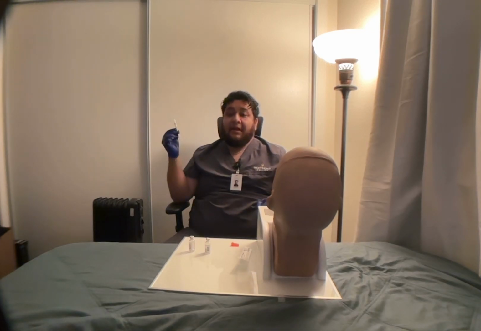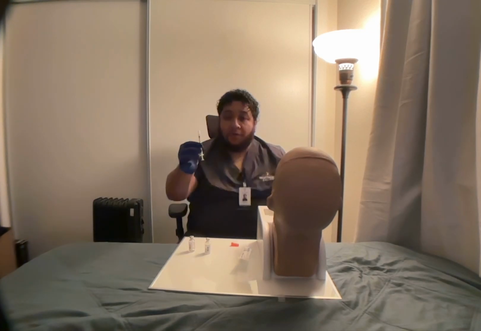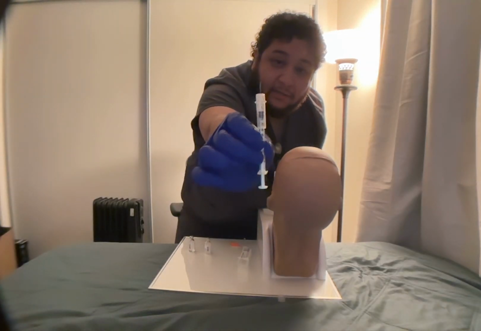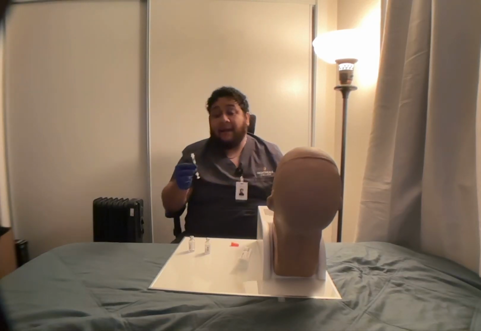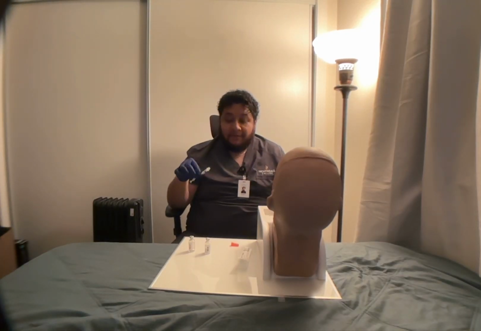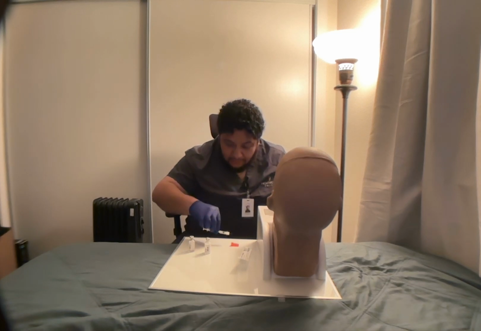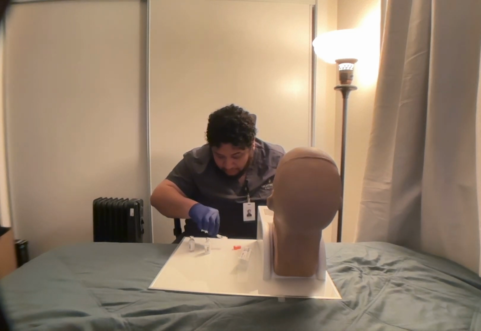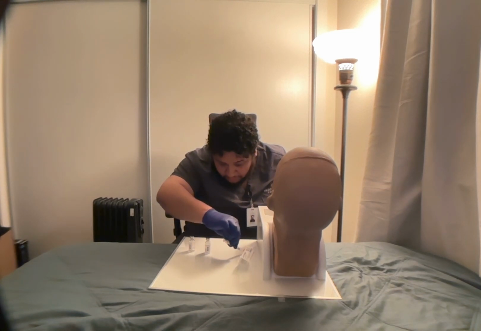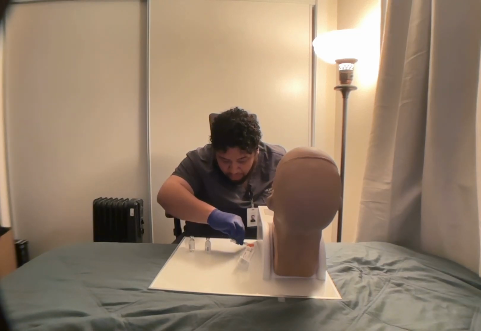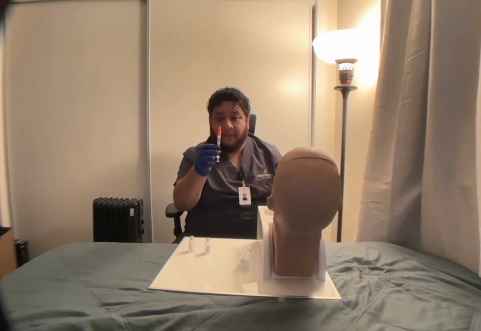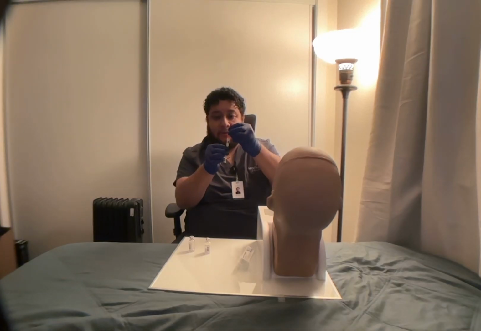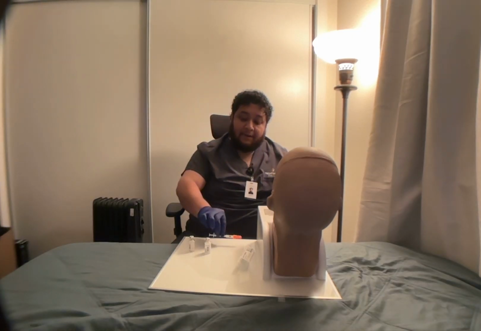Verify with the nurse and verify against the MAR. I'm going to show the camera 12 units. You can see that. Okay, 12 units. Now I'm going to cap the syringe using a scoop method, like so. I'm going to cap, and now I'm going to place it down.